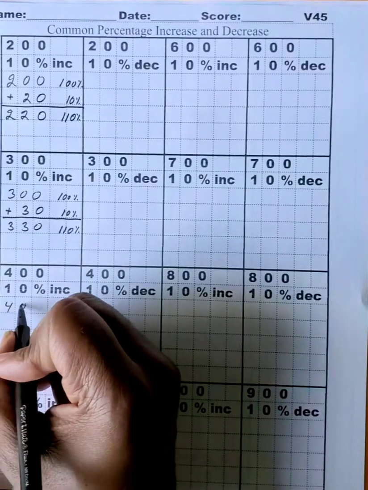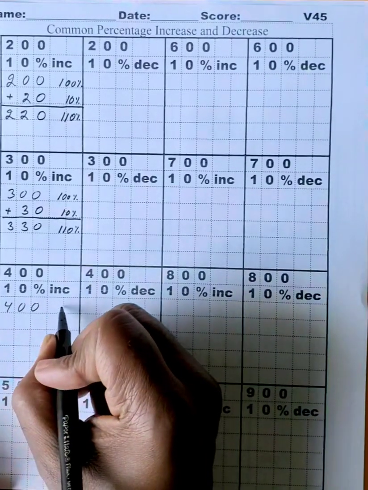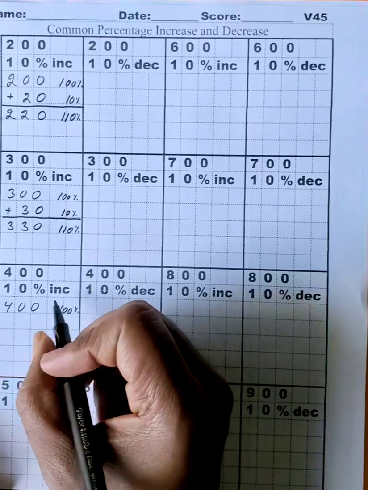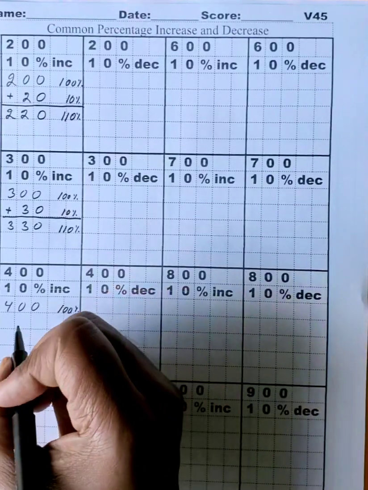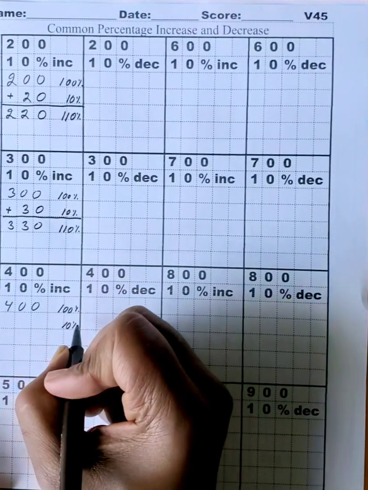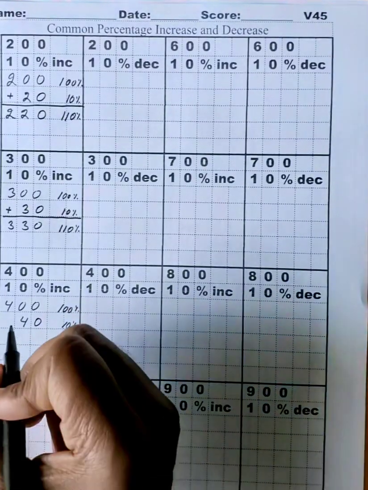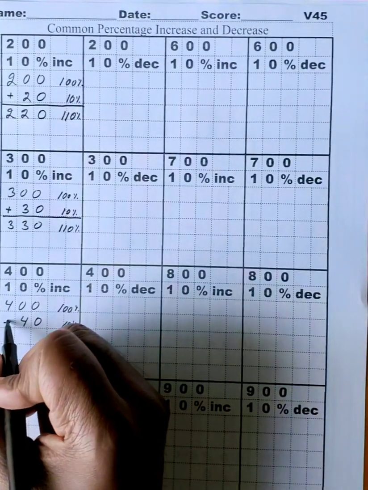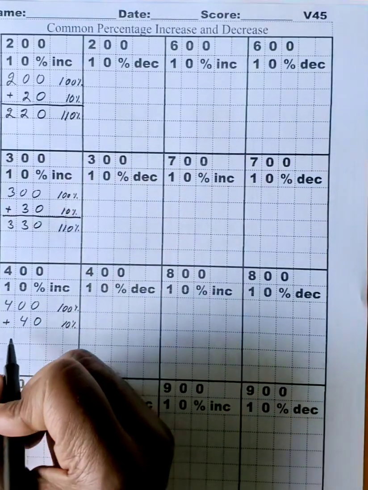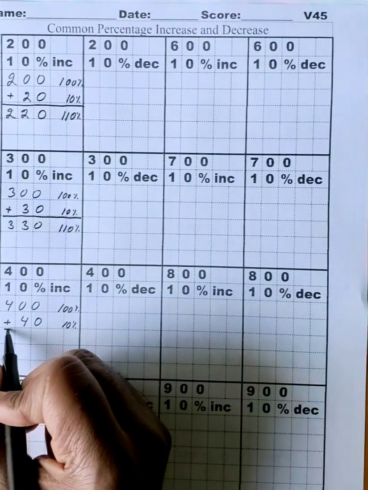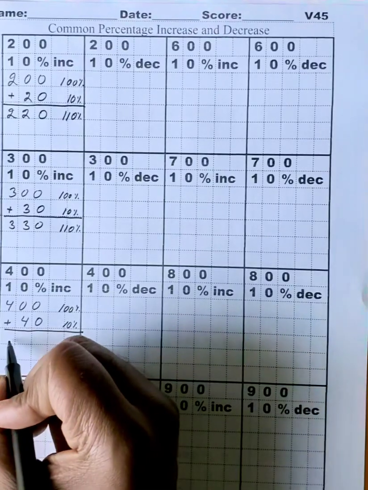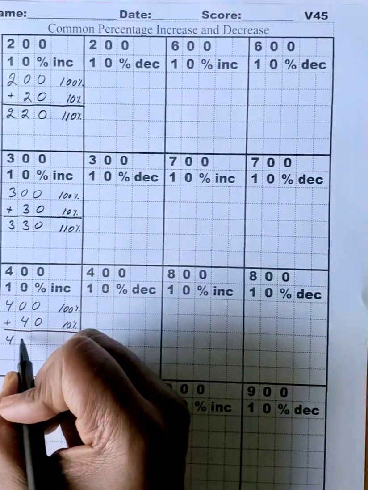400 will be our original value, so that'll be 100%. We want a 10% increase, so what represents 10% would be 40. And since this is an increase, we're going to add them together. And we're going to get 440.